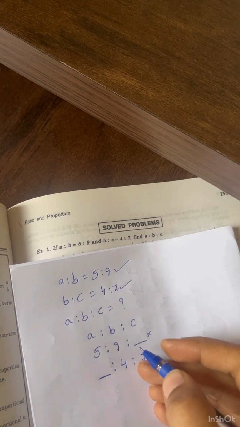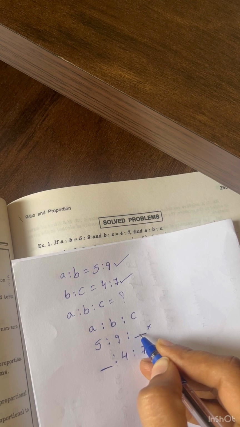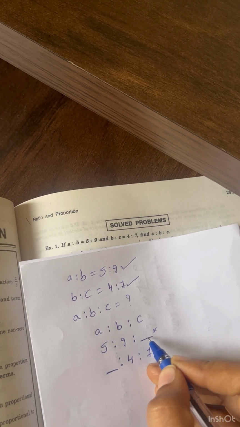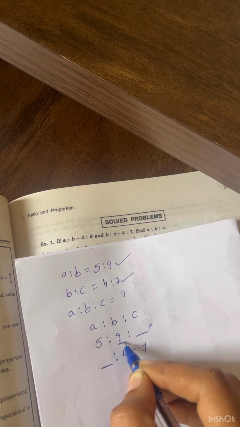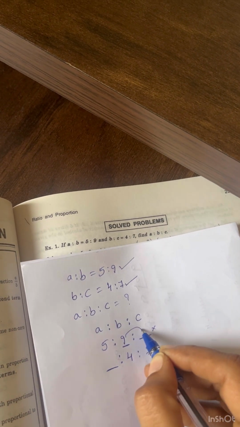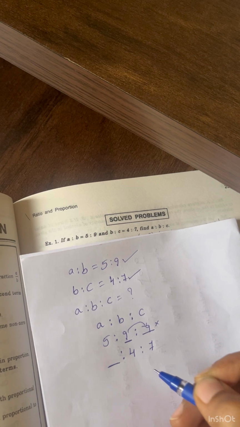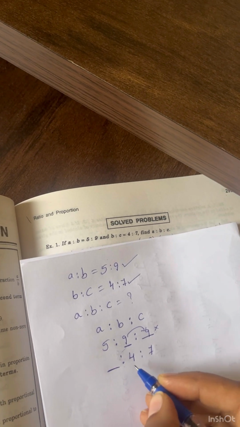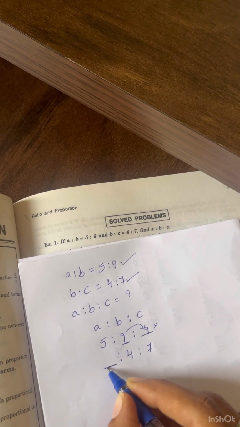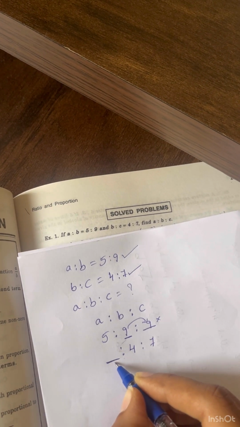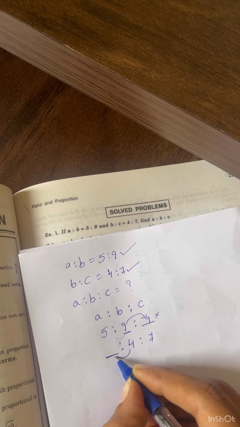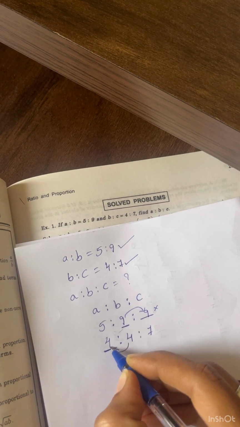So coming to the first one, the C value we don't know. Previously, what value is there? 9. So you must write that value in place of C also. So write 9 in place of C. Coming to next, here we don't know A. So the next immediate value, what is there? The next immediate value is 4. You must write 4 here.